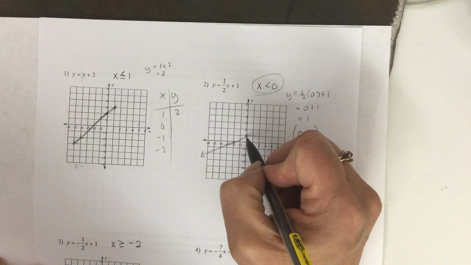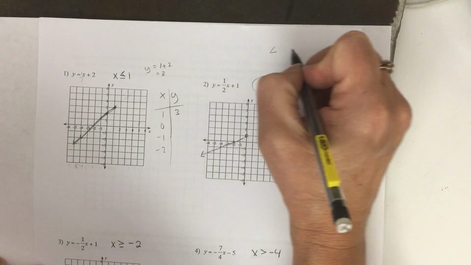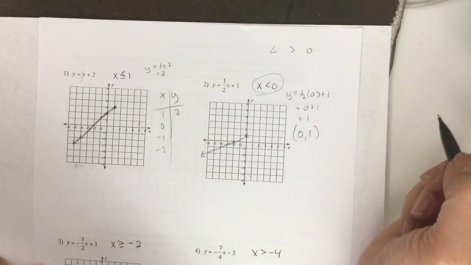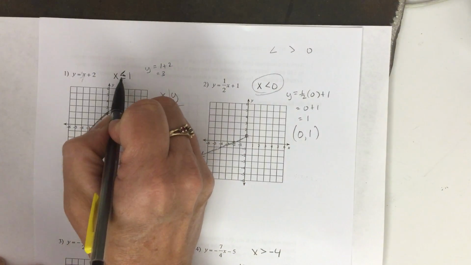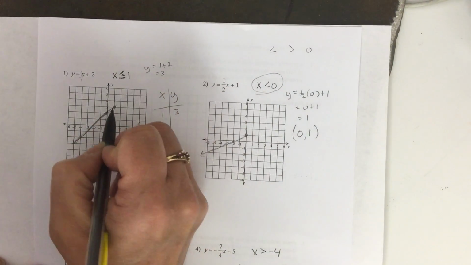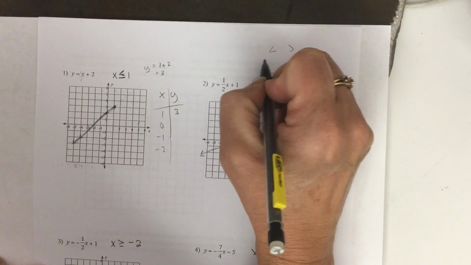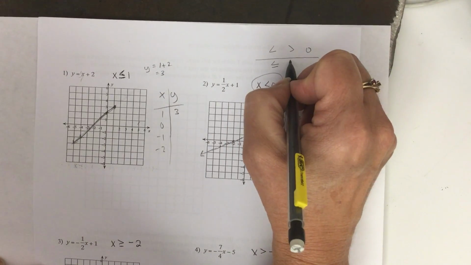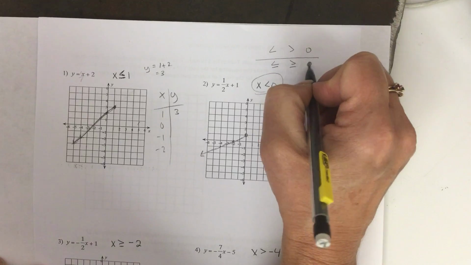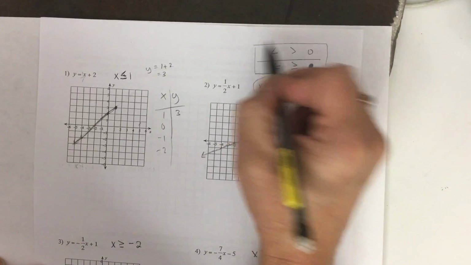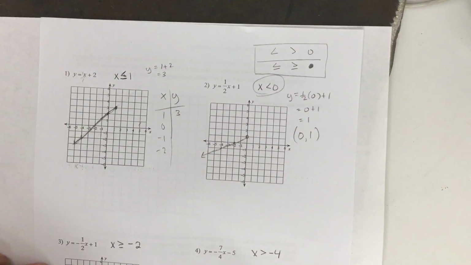Now this had an open circle. If you have less than or greater than, you're going to have an open circle. This one had less than or equal to, so it had a closed dot. So less than or equal to, greater than or equal to is going to have a closed dot. So you need to remember that when you're graphing these.